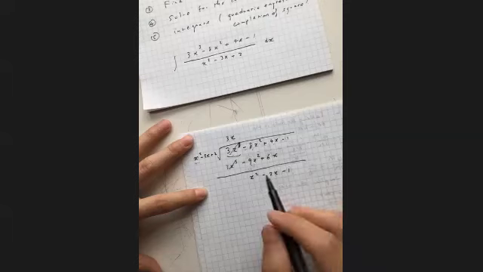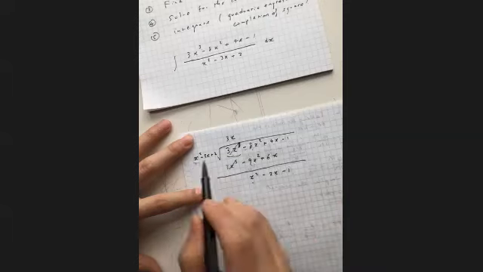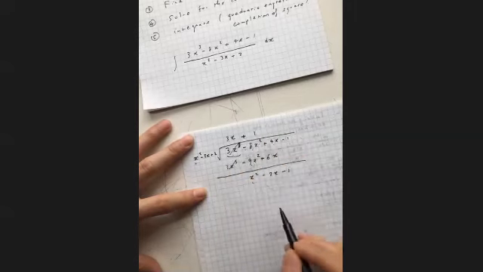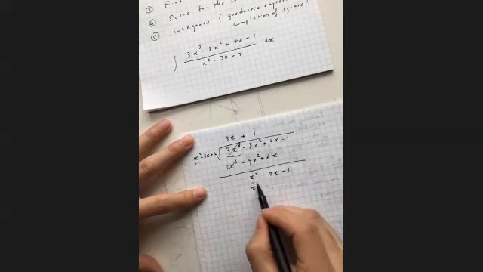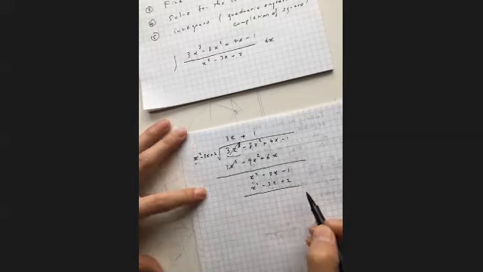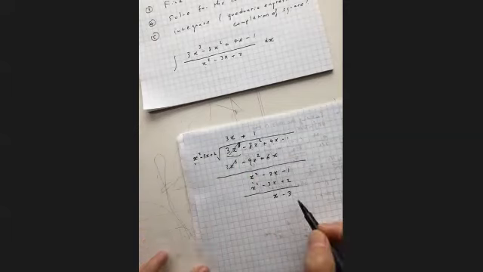Okay, so next step, we try to cancel out these. This is x squared, and we have x squared. So all we need is just 1 copy of that, which is 1. So that gives you x squared minus 3x plus 2. And you do the same subtraction again. So this gives you x minus 3 as the remaining term.